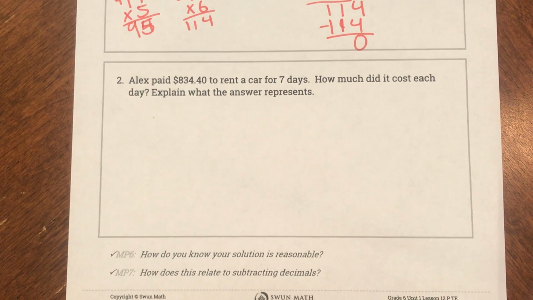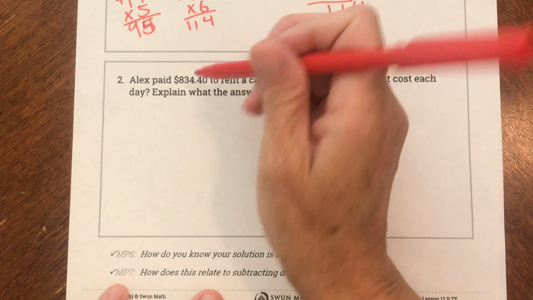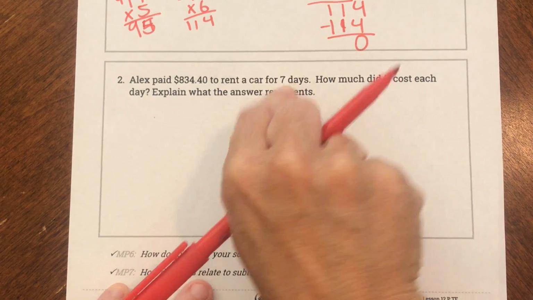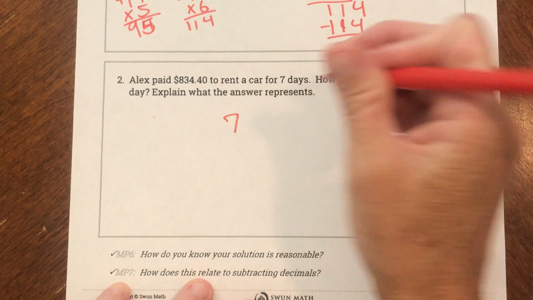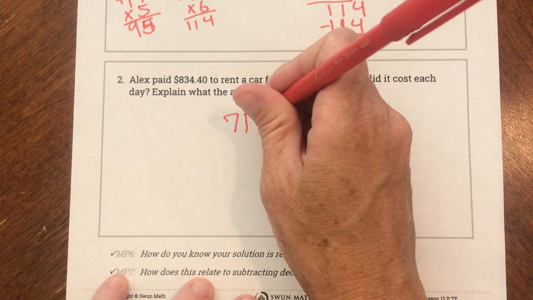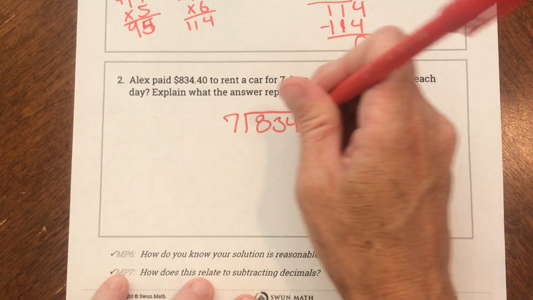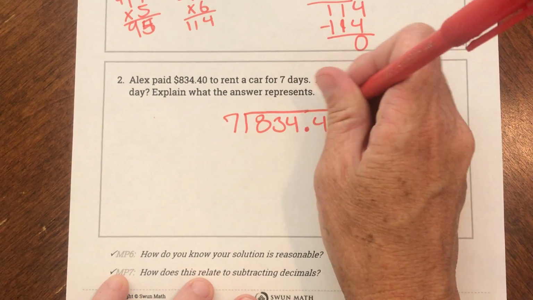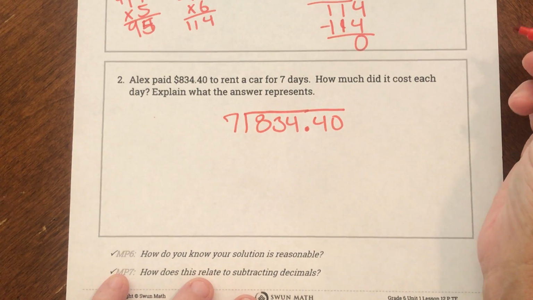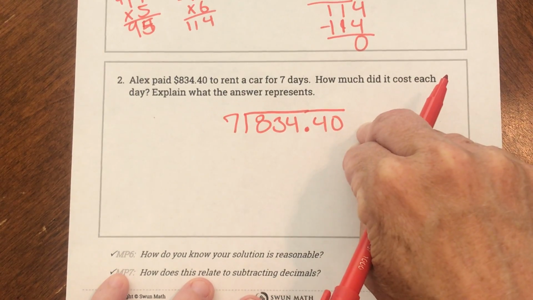Alex paid $834.40 to rent a car for 7 days. How much did it cost each day? Explain what the answer represents. Okay, so this is the total, and I need to divide it into 7. So that means that 7 is my divisor, and $834.40 is my dividend. Okay, so step 1 is I set it up in working order.